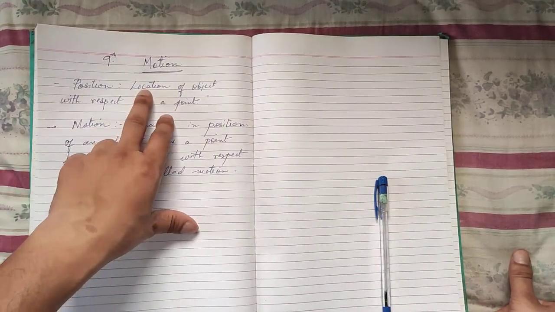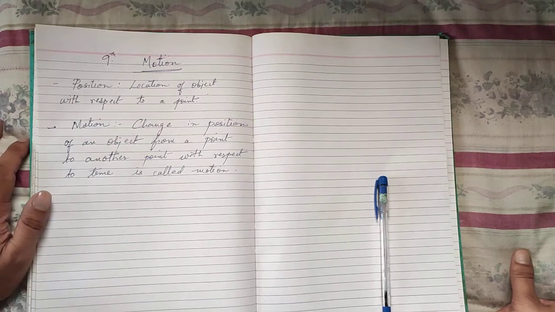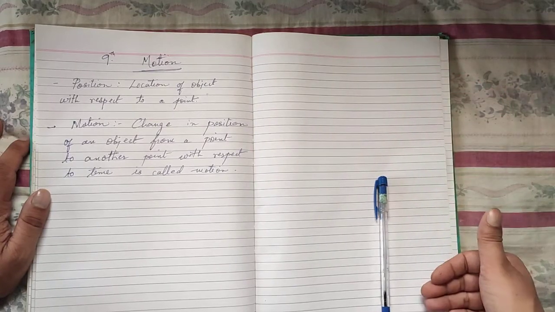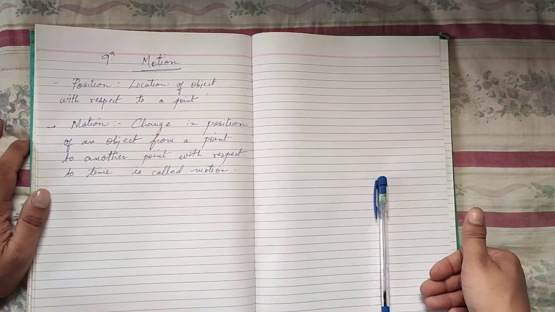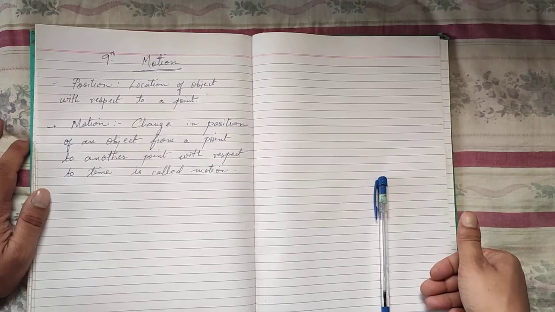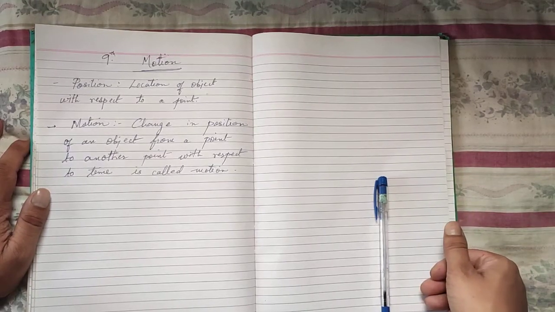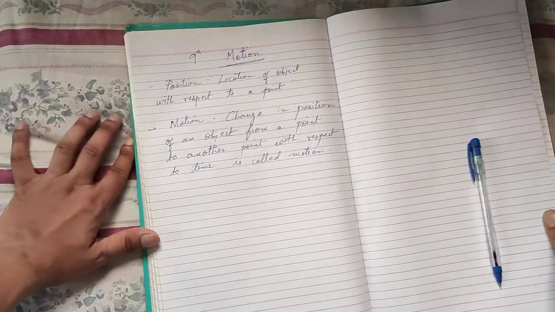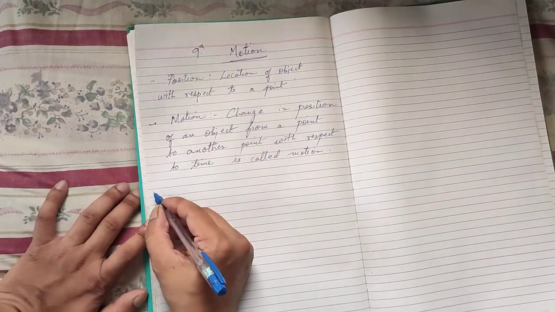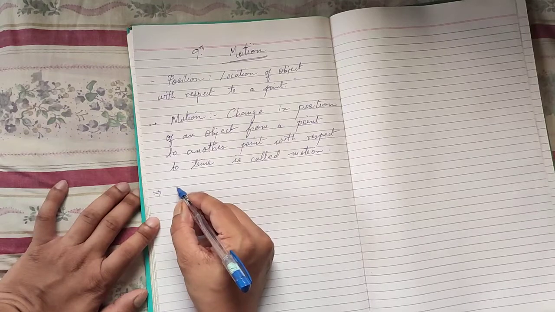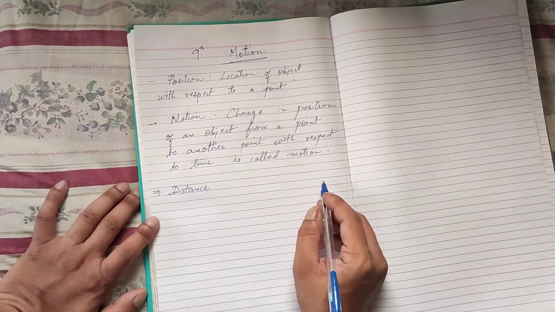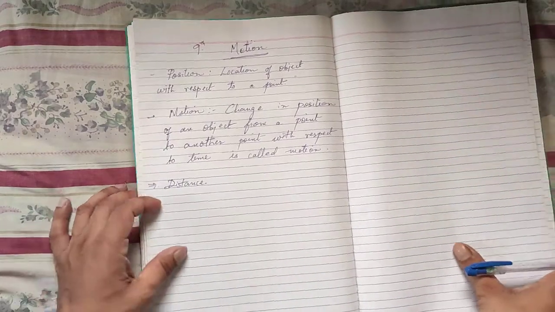Once again, position is the location of an object with respect to a certain point, and motion is the change in that position from one point to the other point with respect to time, which is described as the motion of an object. In this chapter we are going to study even more, and then there is another point that we already studied, that is distance. So how much distance he has covered?